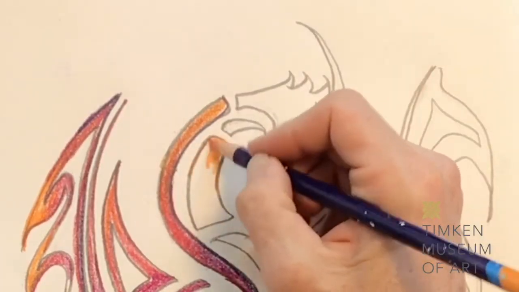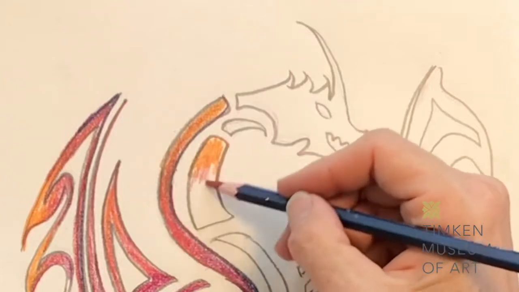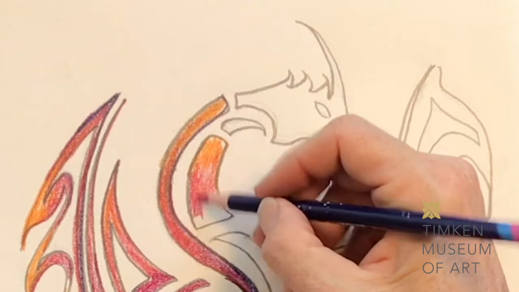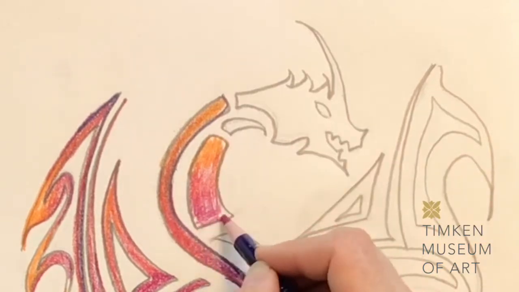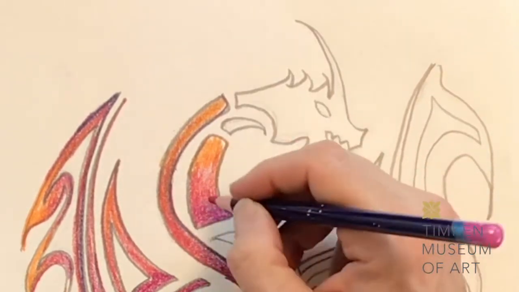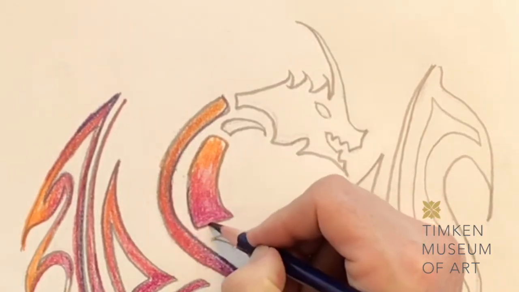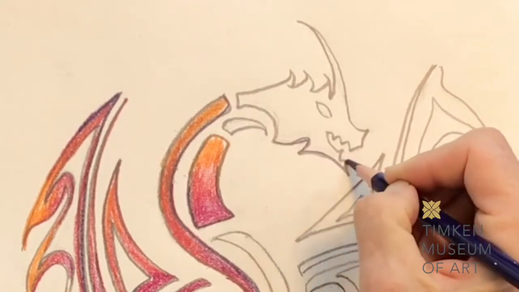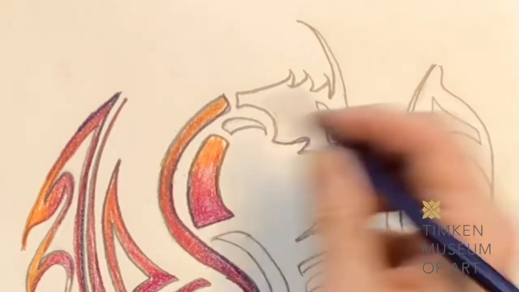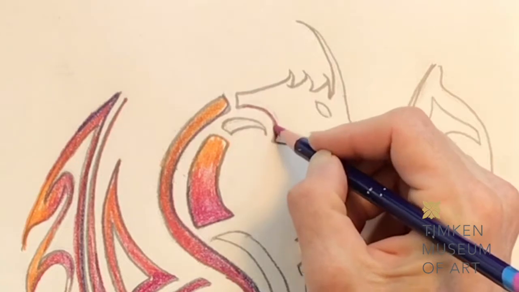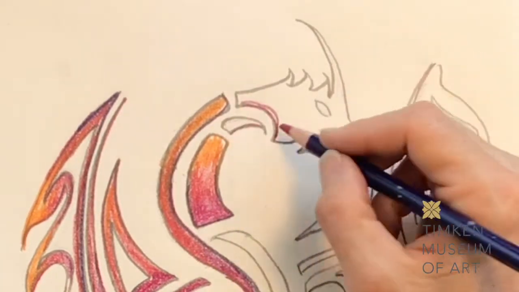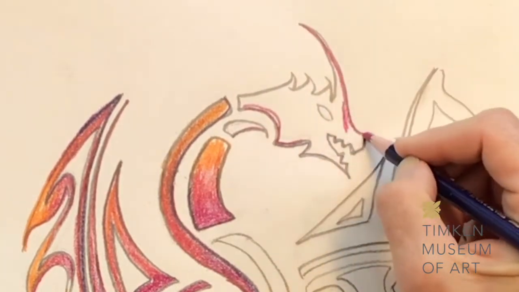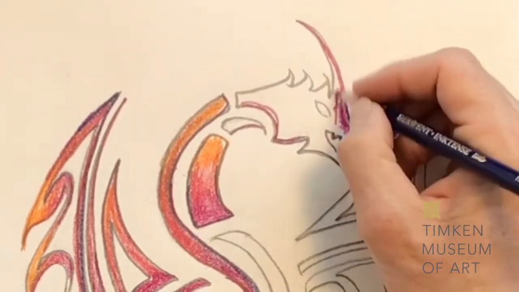In some areas, I went ahead and started with the lighter color and then layered darker colors as I moved down the shape like I'm doing here. In other areas, I started off with the darker value first. It's totally and completely up to you. The more you layer colored pencils though, the more saturated and rich they will be. So take some time really coloring things in carefully and layering your colors so that you can get the most rich, poppy colors possible.